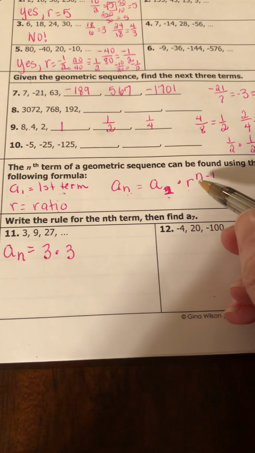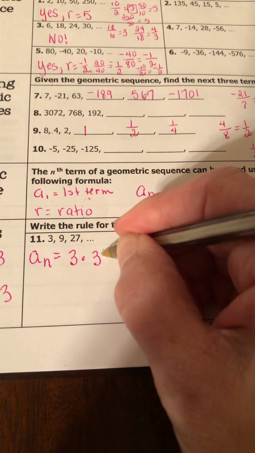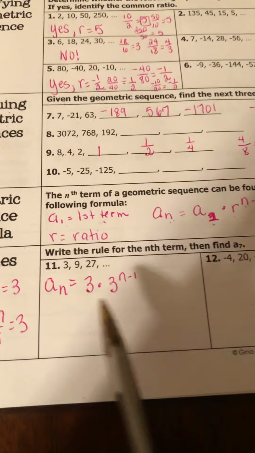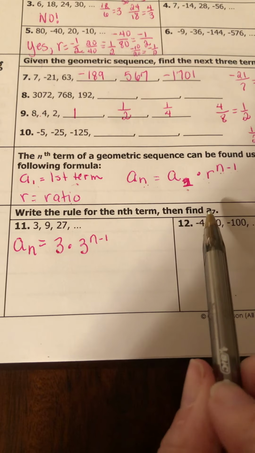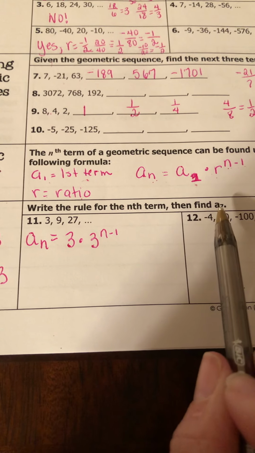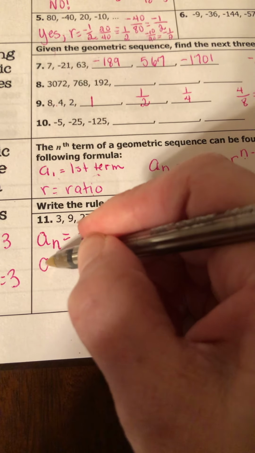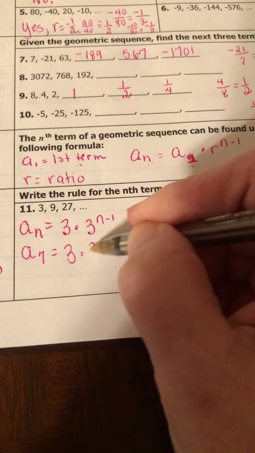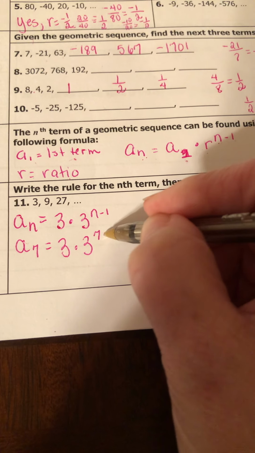And then, according to the formula, whatever term we're finding, which is n, we'll subtract 1 from it. So this is going to be my rule to find any term in this sequence. But then it asks me, after I've made my rule, to go ahead and find the 7th term. So we'll have 3 times 3. Well, what's my n now? It's 7.